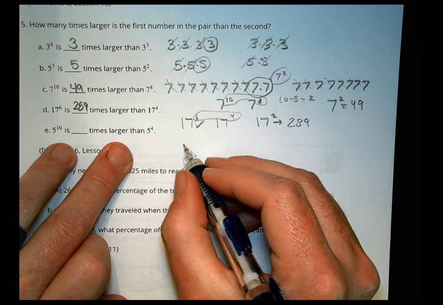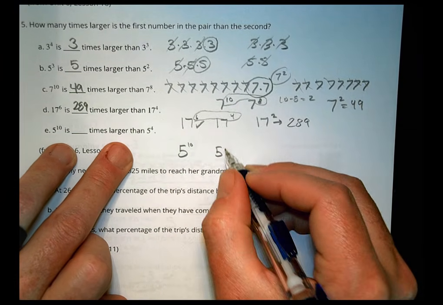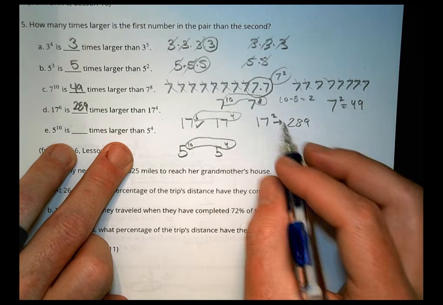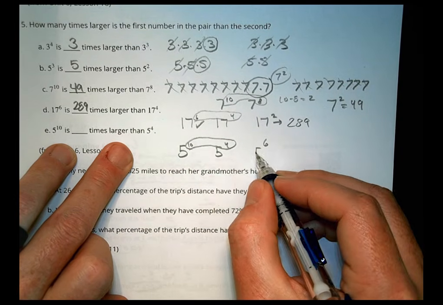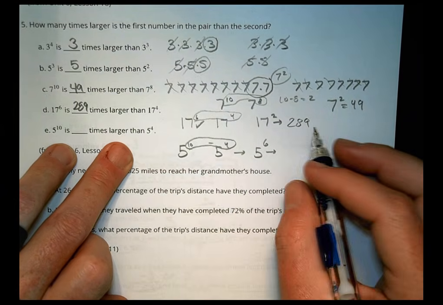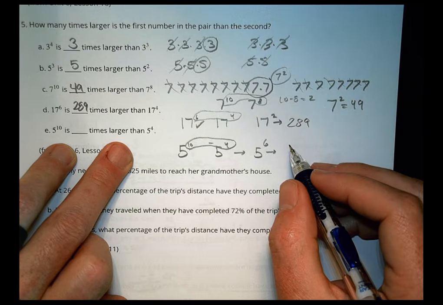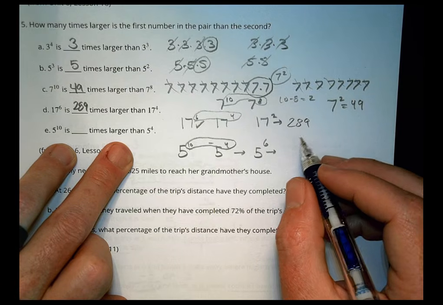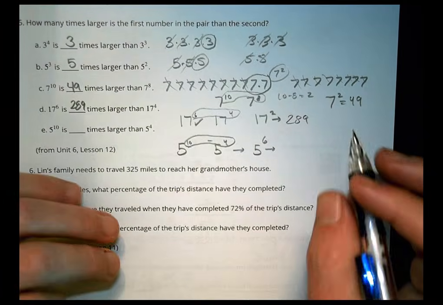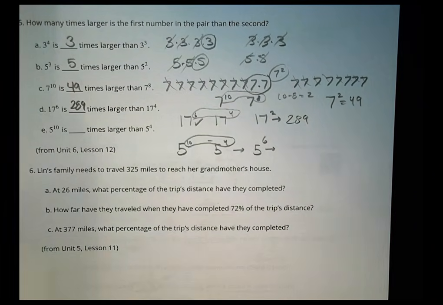And finally, 5 to the 10th compared to 5 to the 4th. How many times larger is the left one or the right one? Well, 10 minus 4 is 6. So we're going to do 5 to the 6th power. And 5 to the 6th power is going to be, oh, I did something funny there. I don't have my calculator with me. Oh, here we go. I can do it. Let's do it real quick. I just skipped that one on my notes for some reason.